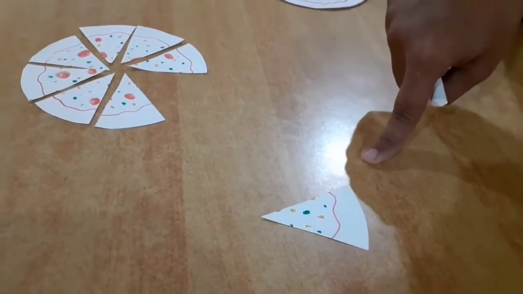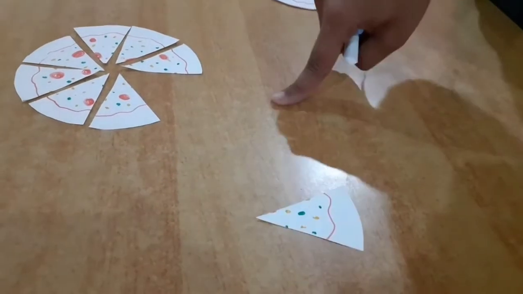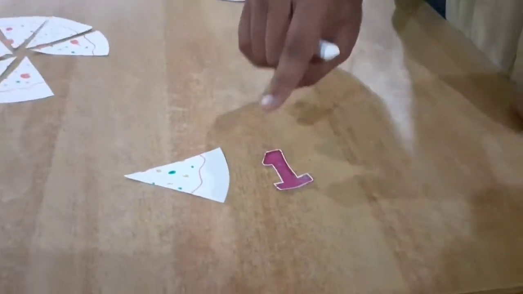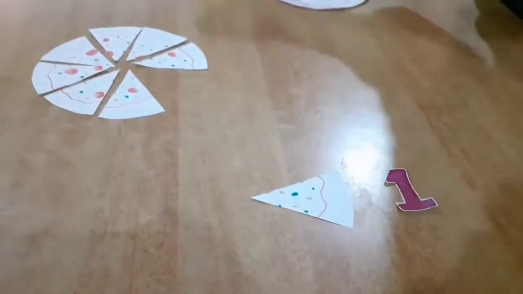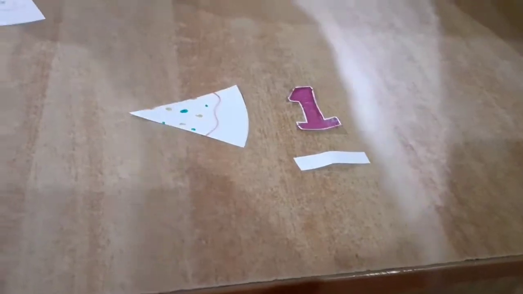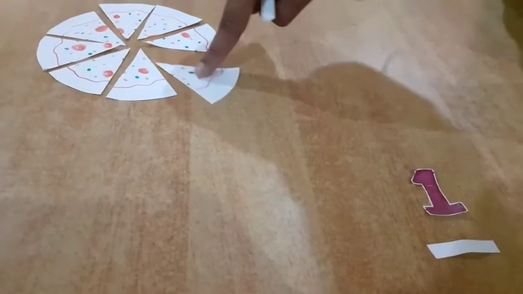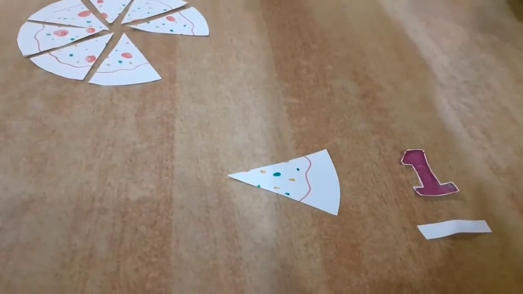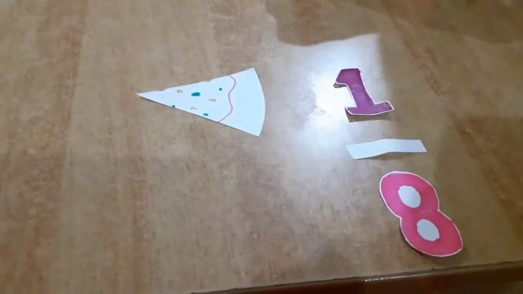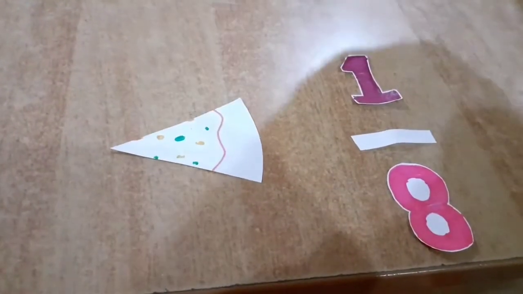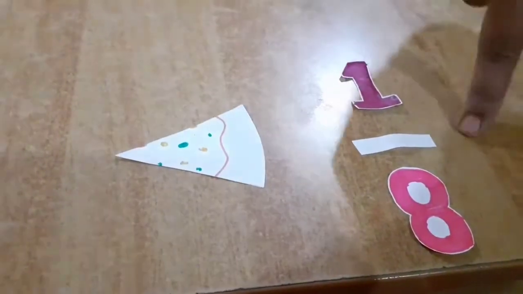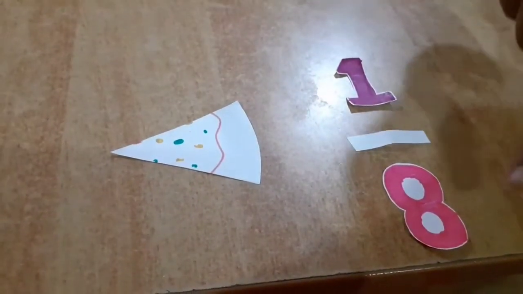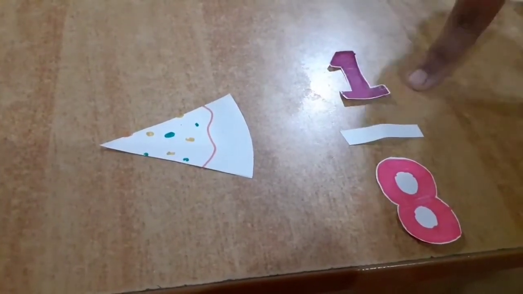So in numbers, how will I write this part? Here I have only one part, no? So I'll write 1. By how many parts totally I had? I had 8 parts. So I should write that 8 down here. So I will say each one ate 1 by 8 pizza. So the number you see here is fraction.